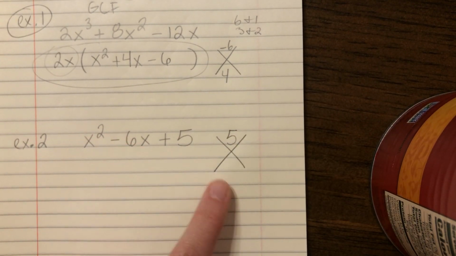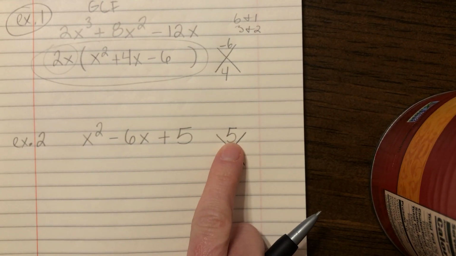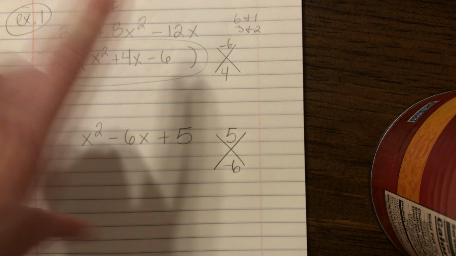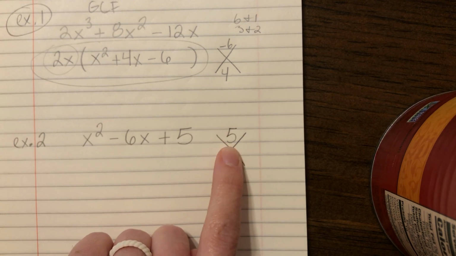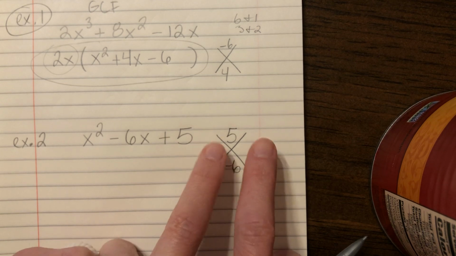Then you put your b here. You're thinking of factors of this 5. You want 2 numbers that multiply to give you 5, but add to give you negative 6. If they're multiplying to give you a positive, they're either both positive or both negative.